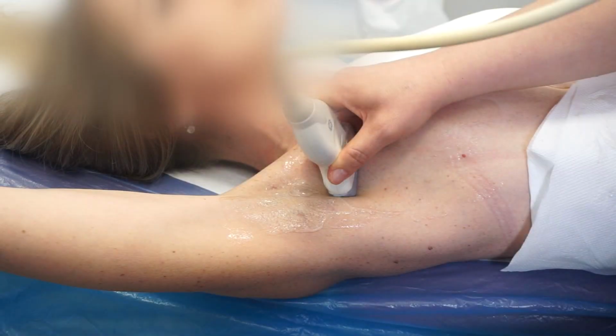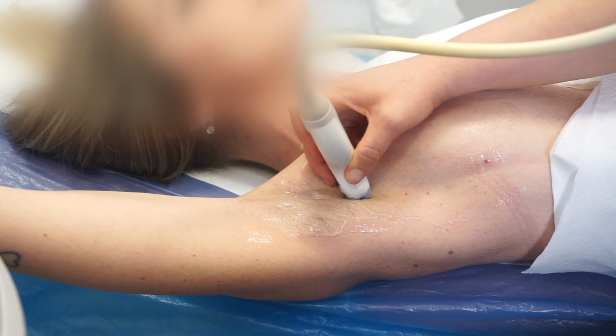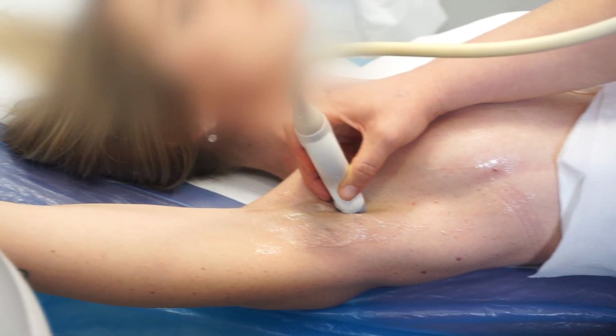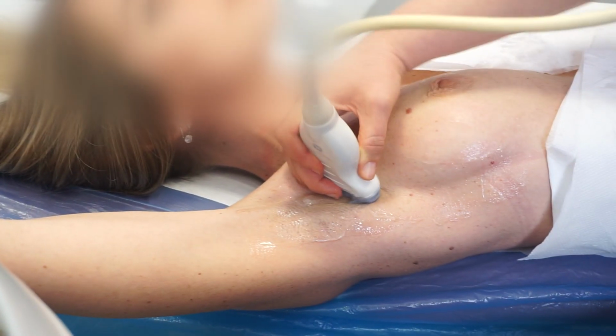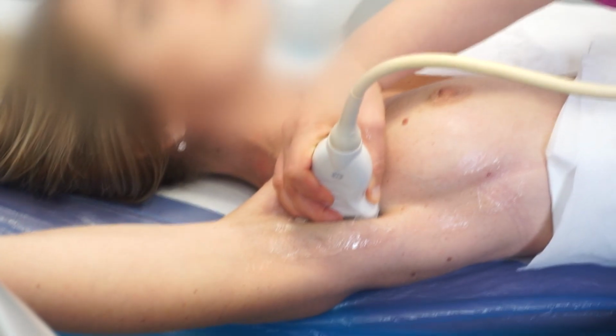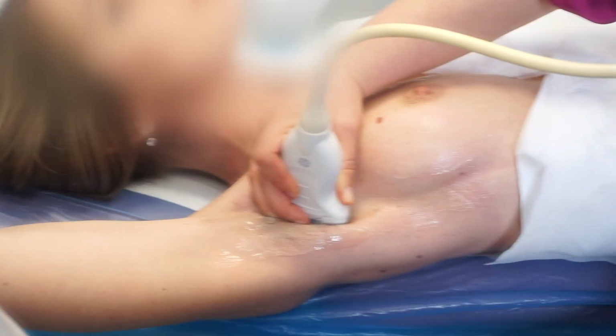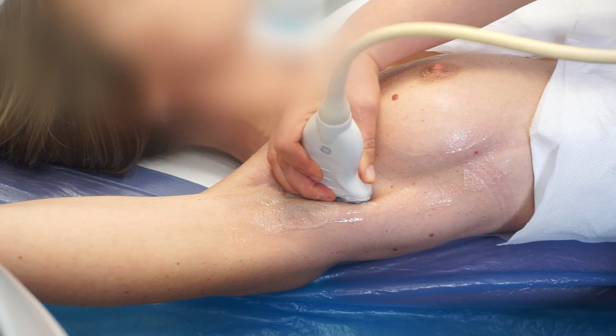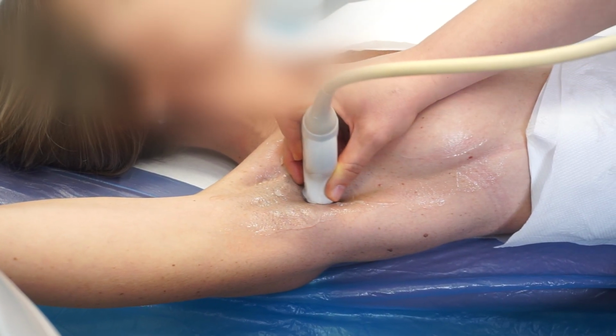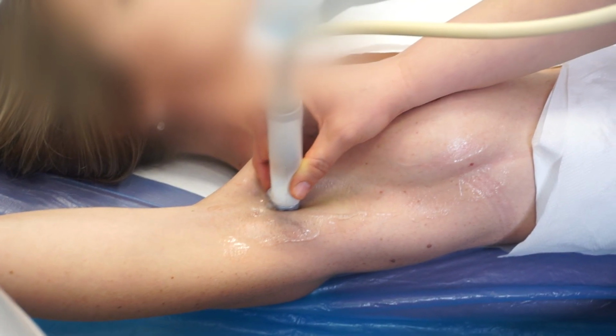We can now access and scan the first level of lymph nodes. The proper probe placement and movements are shown. First, the anterior group is visualized. Then, rotating the probe parallel to the anterior fold of the axilla, the posterior group is examined. Finally, the lateral group is examined.